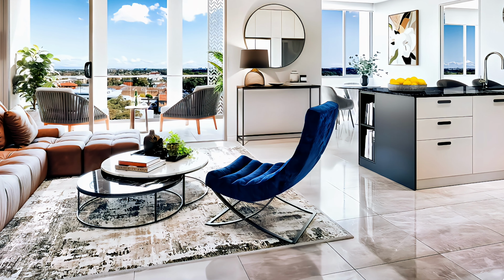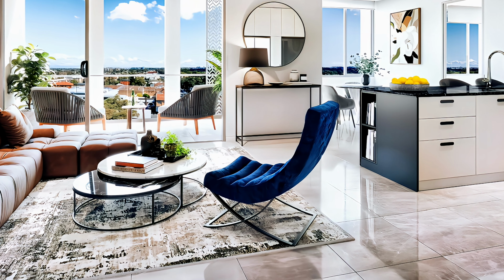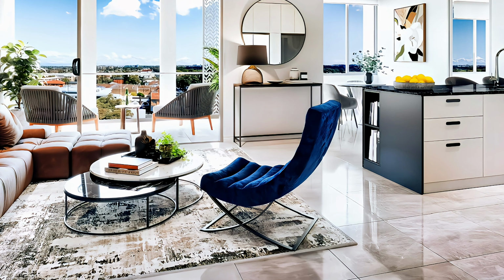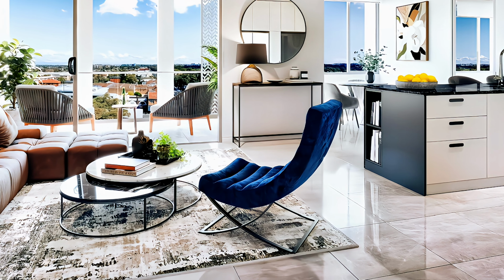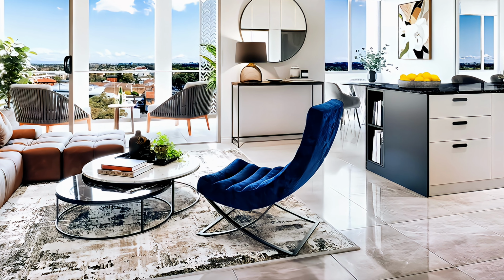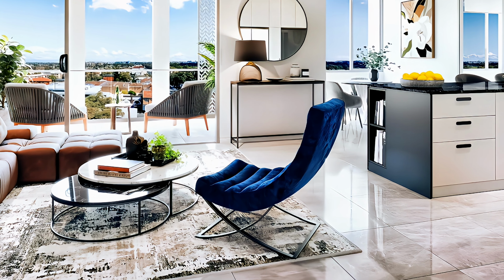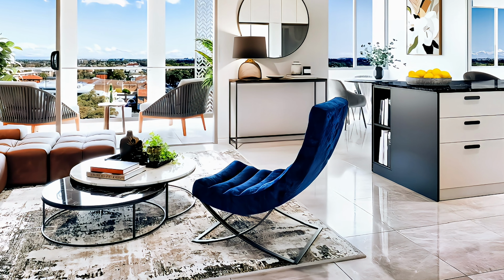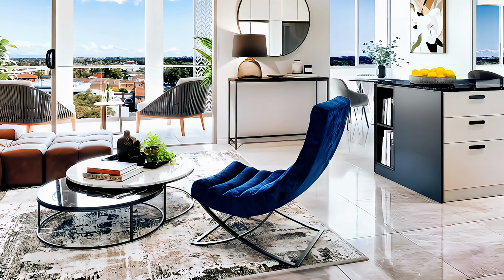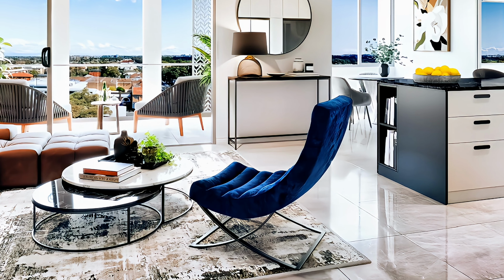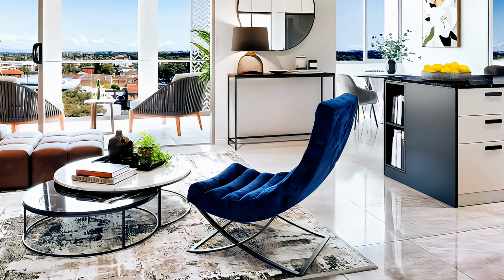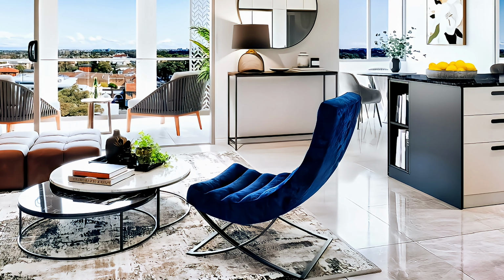Let's start our presentation with this design idea. This contemporary modern apartment features a spacious and bright corner open space that connects the living room, dining room, and gourmet kitchen. The large windows and big balcony offer stunning views of the city and let in plenty of natural light. The large and glossy tiled flooring adds a touch of elegance and sophistication to the space.